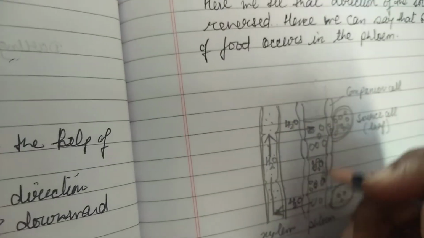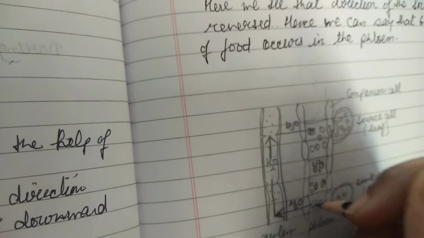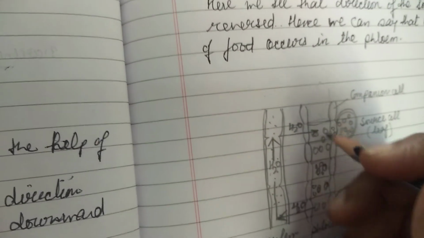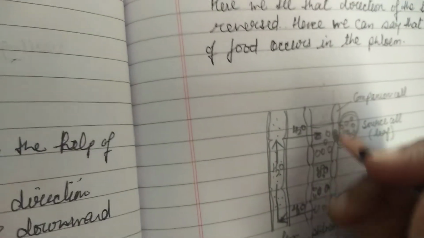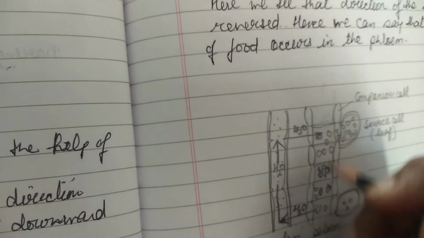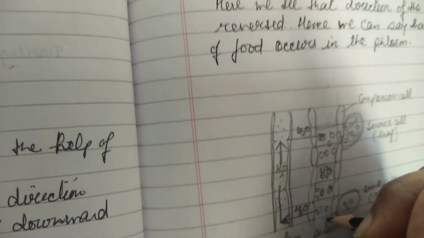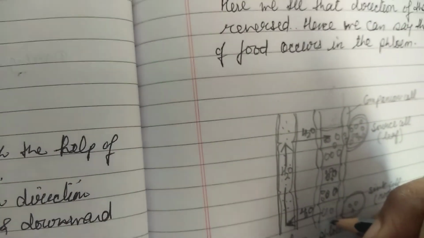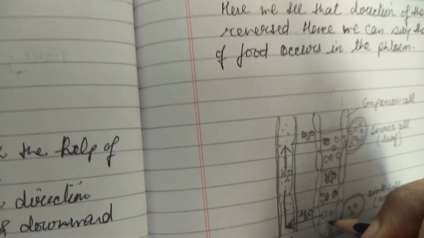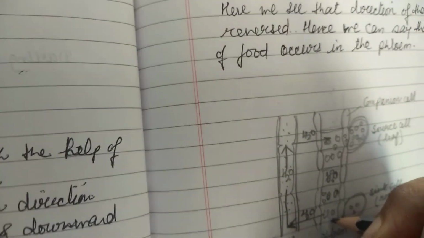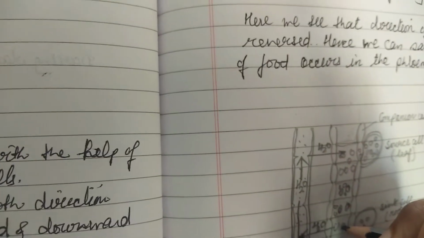It is not that at the same time it flows in both directions. At one time it flows in one direction, but it can flow upward or downward, in both directions. And for that energy is required. And how it happens, let's study that.